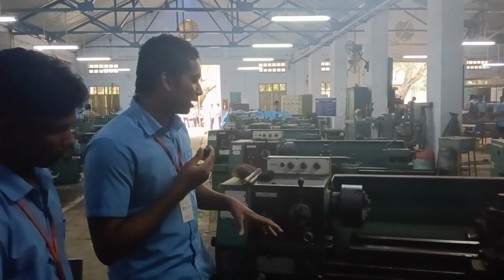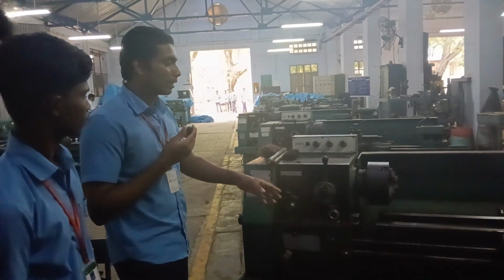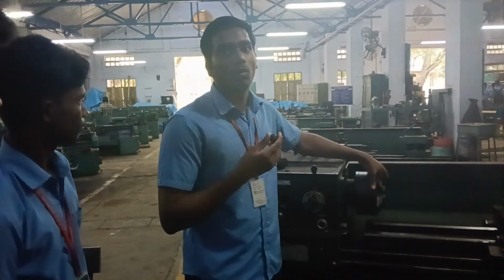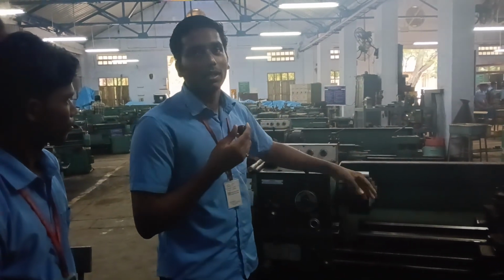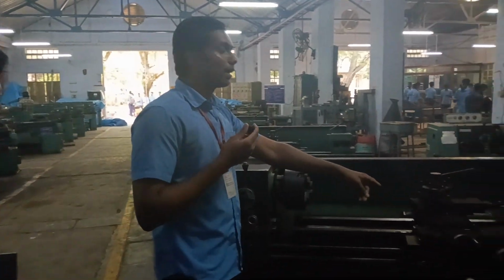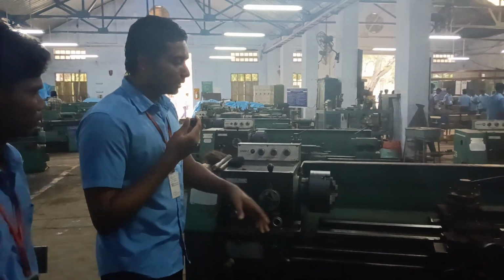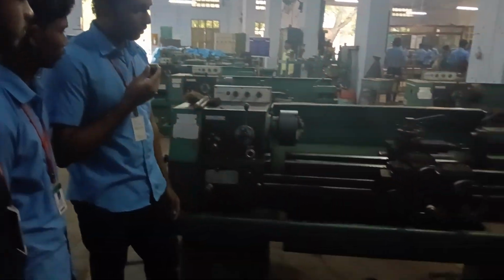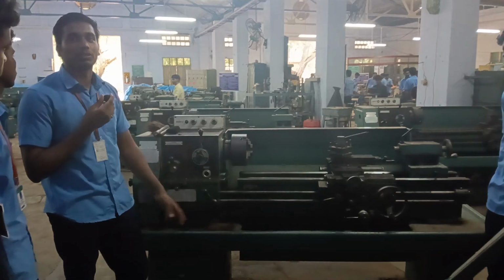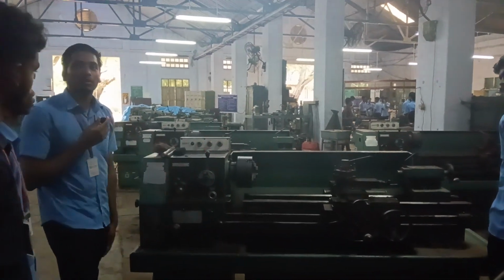So we have a headstock that is used for rotating the workpiece holder. This is the chuck, where the workpiece is held. We have a tool post, where we place the tool to do our various operations. So this is the basic concept. It has a bed, where the whole structure is supported. Here our friends will explain all about the remaining parts.